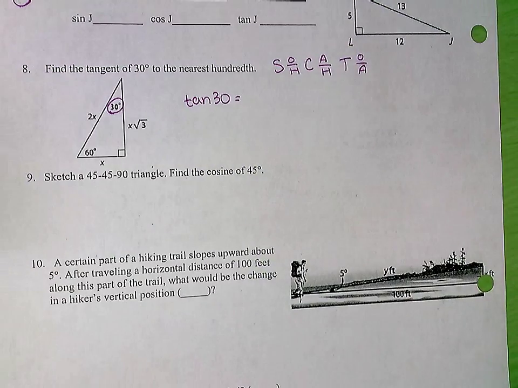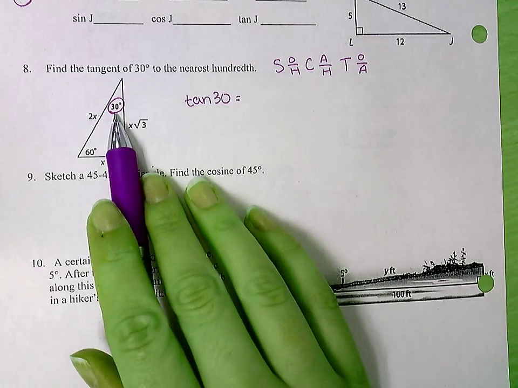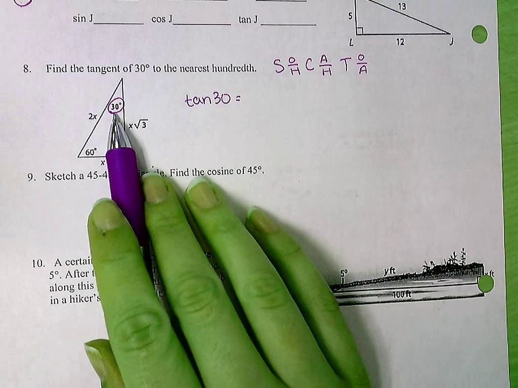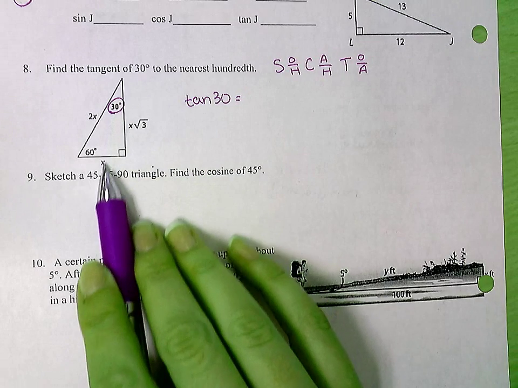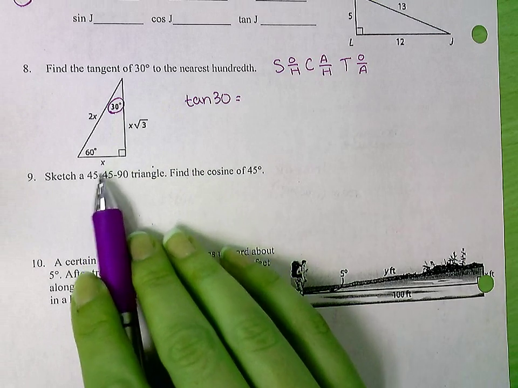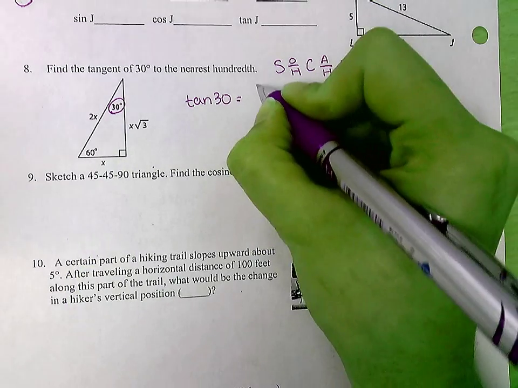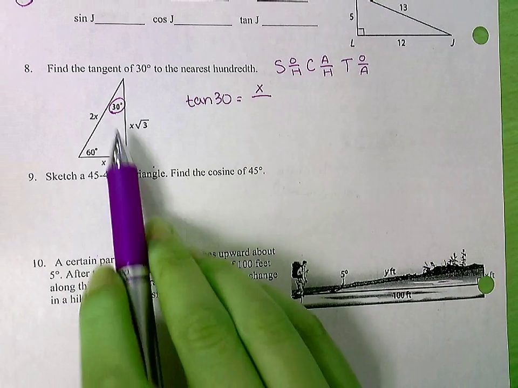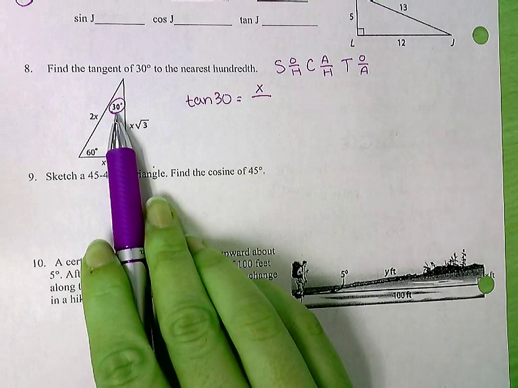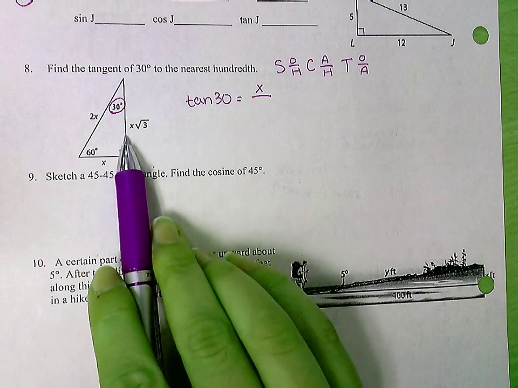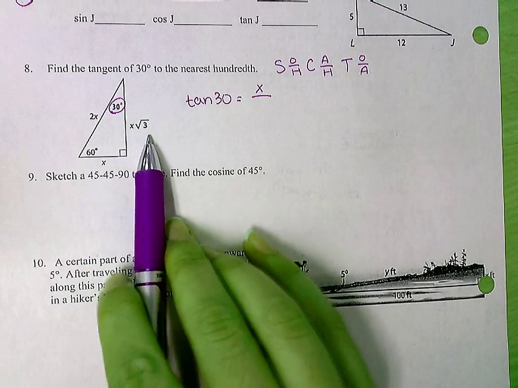So I'm going to set that tangent of 30 equal to, from that 30-degree angle, we're going to write out the opposite side. In this case, the opposite side is x. So I'm going to have x over the adjacent side, which is x times the square root of 3.